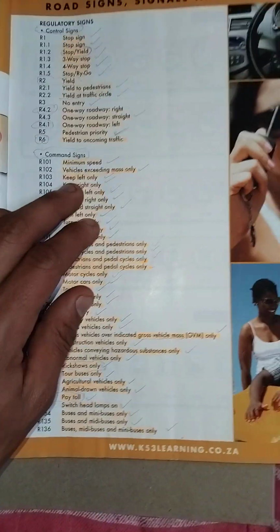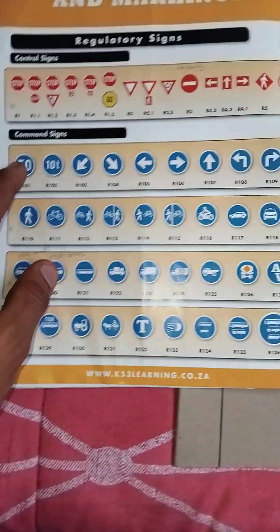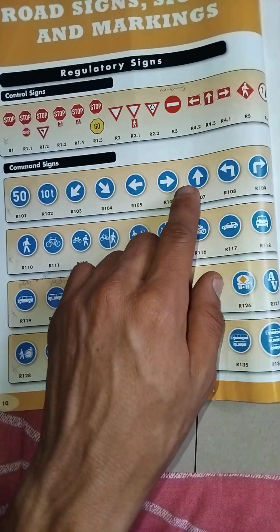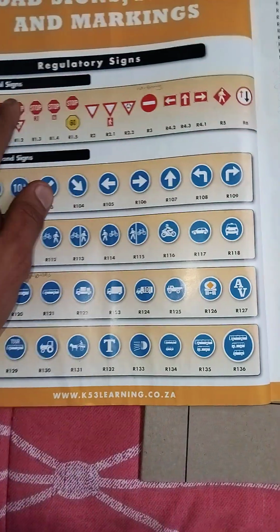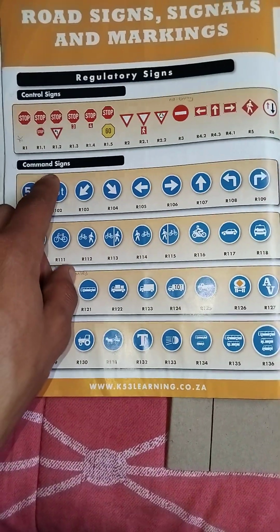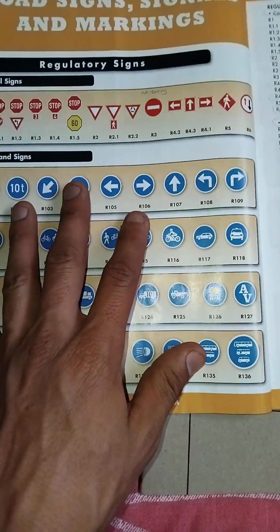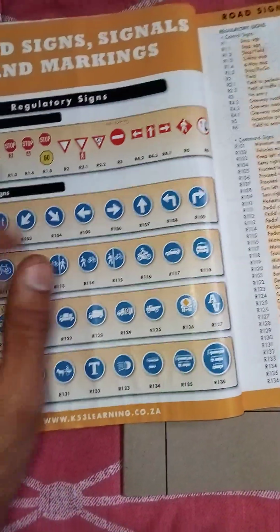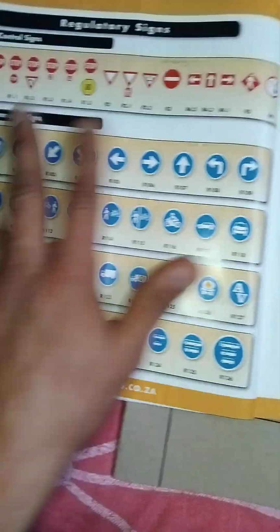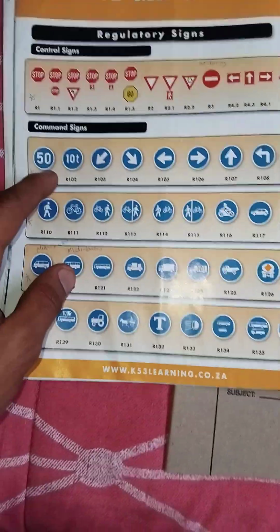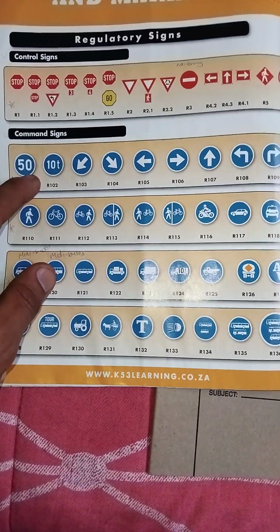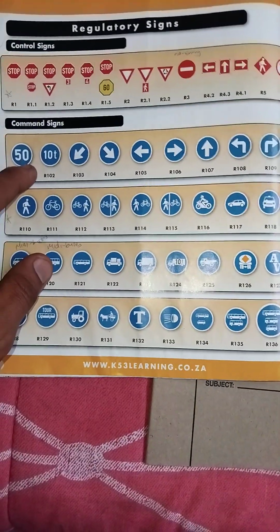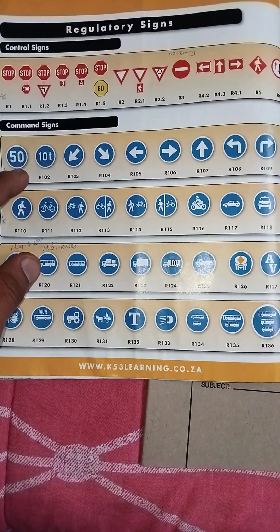And then you have your command signs. This is what's controlling you on the road, giving you a command. Your command usually will tell you to slow down, or give the maximum weight of your vehicles, stuff like that. But we're going to go now with minimum speed. This is the minimum speed. You can't drive slower than 50 in that zone.